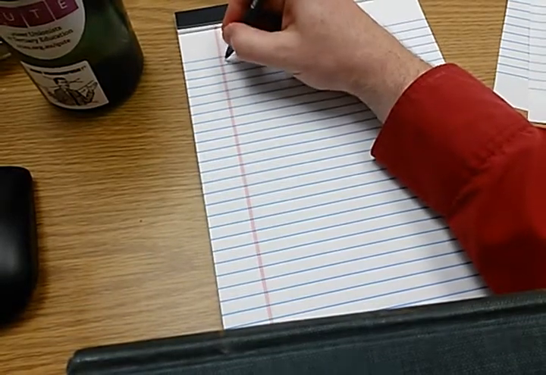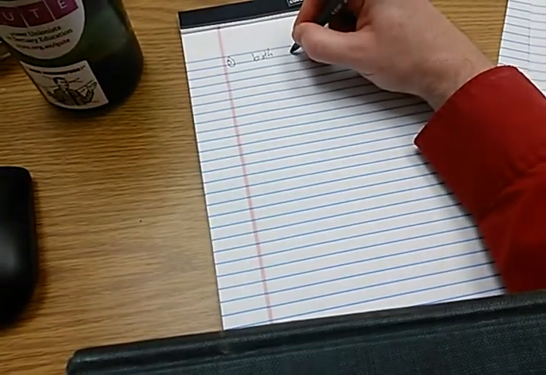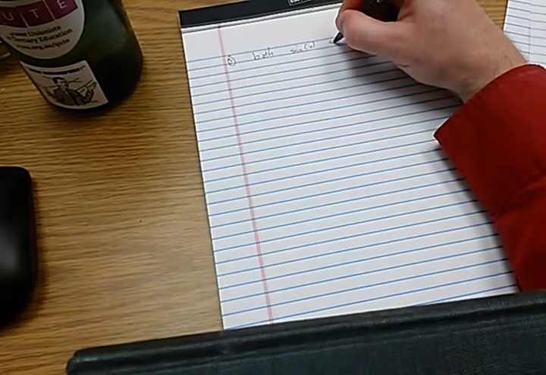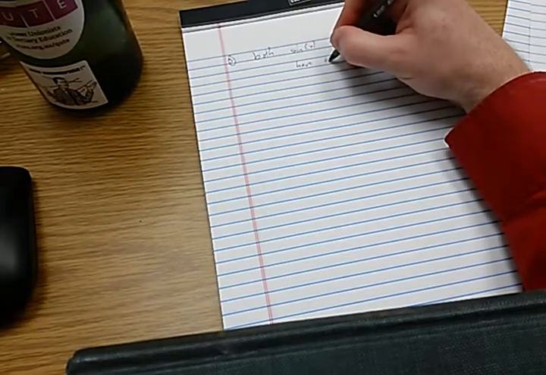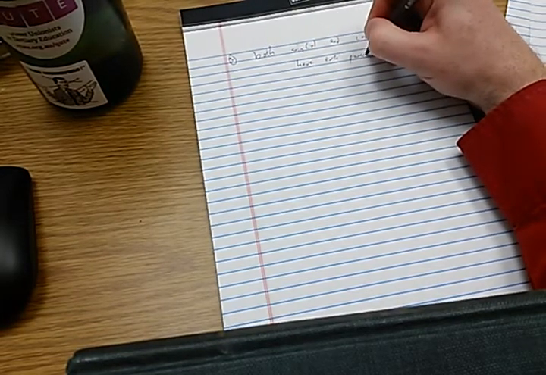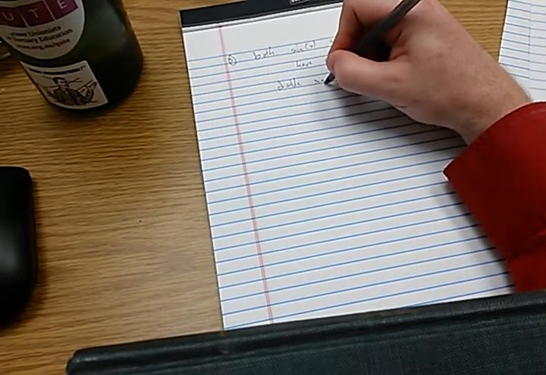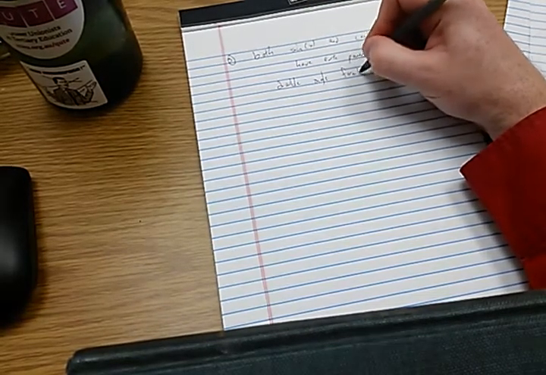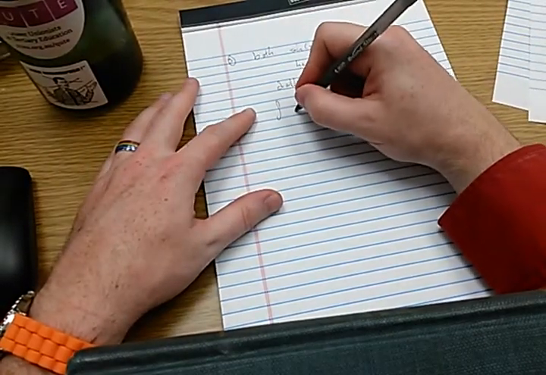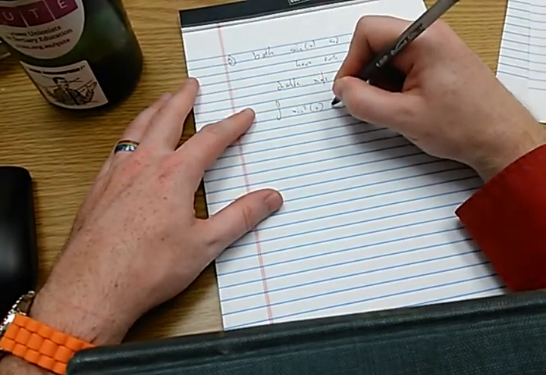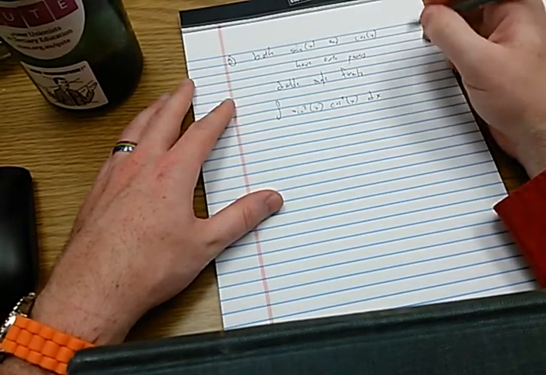My third case scenario is that both sine of x and cosine of x have even powers. This is where I'm going to use the double angle formula. So let's integrate sine squared of x times cosine squared of x dx.